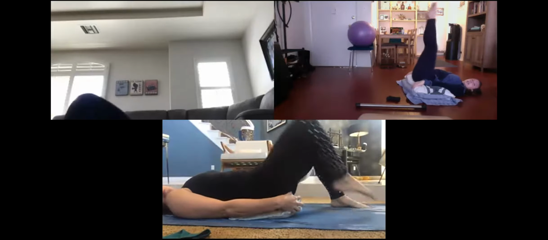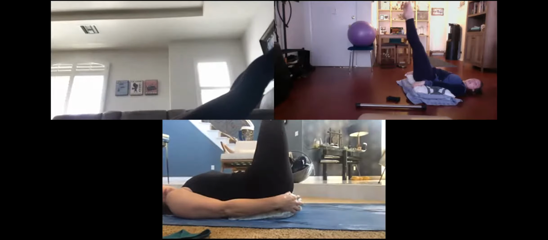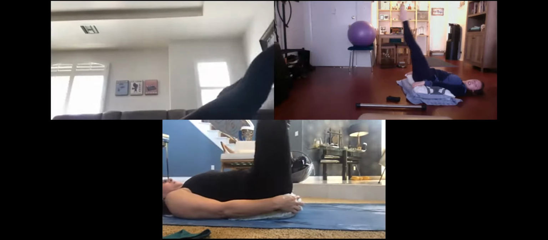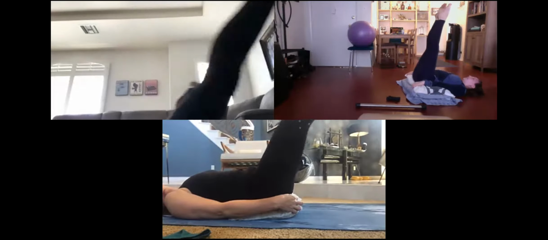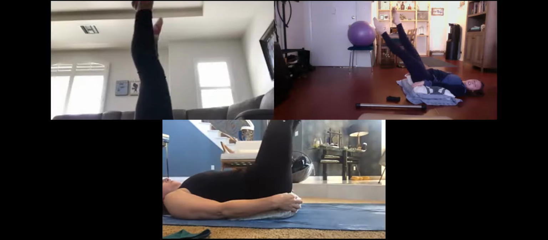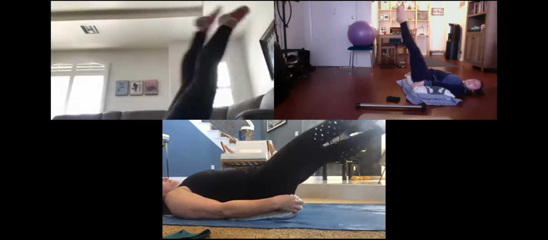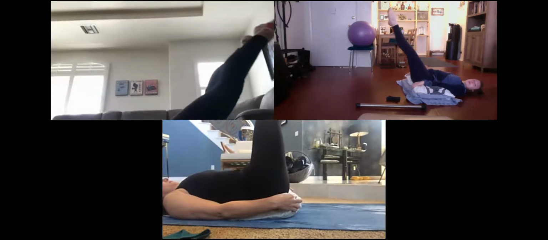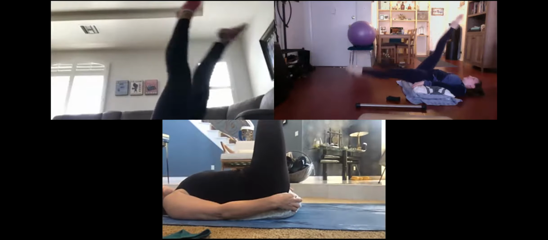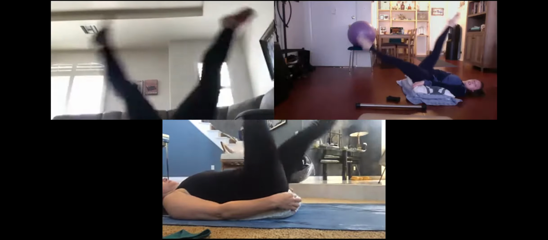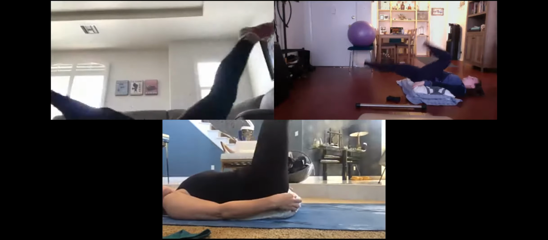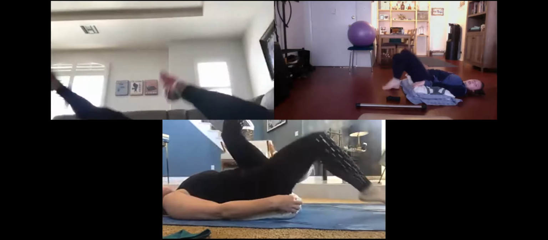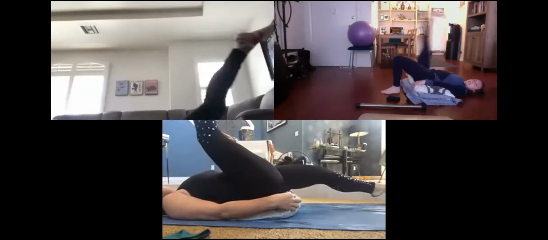And then extend your legs up to the ceiling. And you can do your leg circles, reaching down as far as you can keep your back connected, circle around, connect. You could do the whole series. You can do your walking. You can do beats. You can do scissors. You can do bicycle. You can do shoulder bridge, one leg at a time.